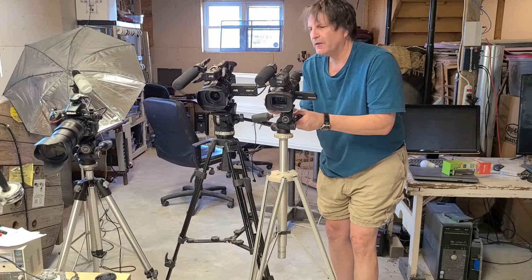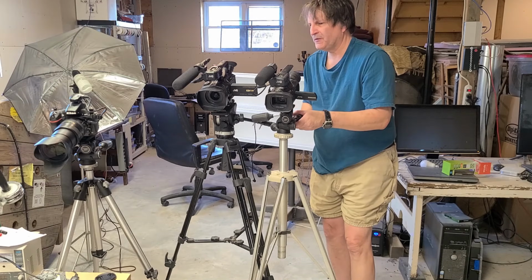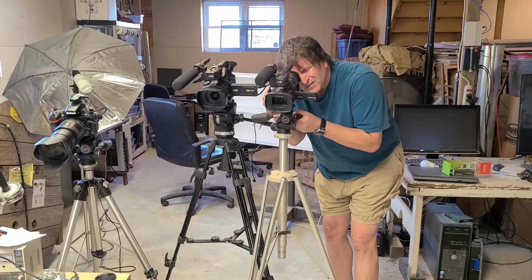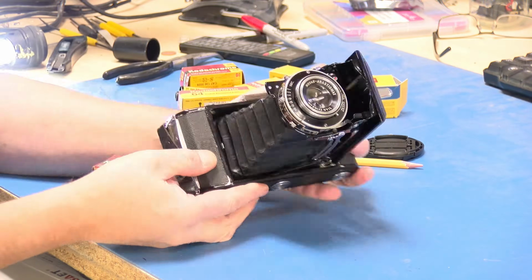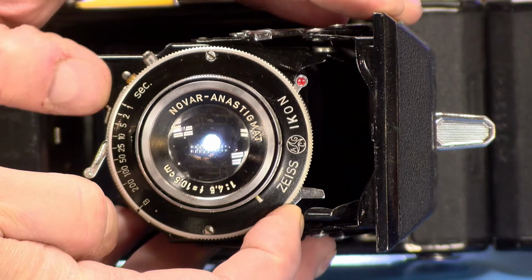What I'm going to do is set the iris and shutter speed to be identical on all of the cameras. And maybe I should explain very briefly what that is. The iris is essentially how big a hole in the lens light is allowed to pass through.